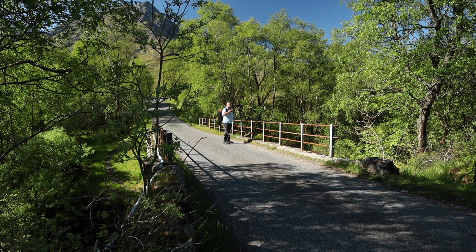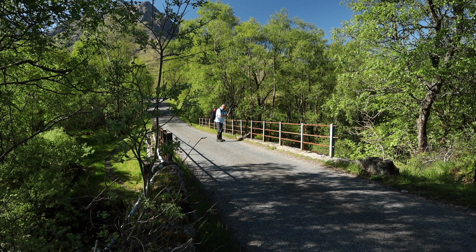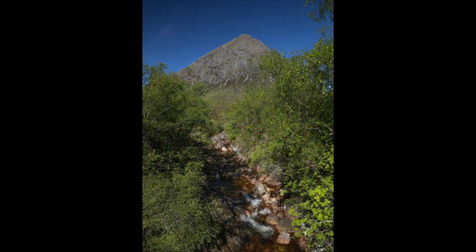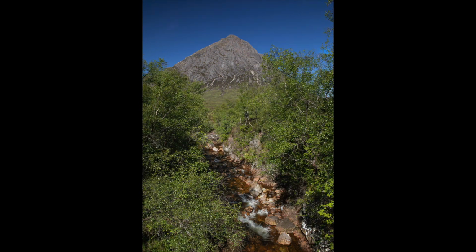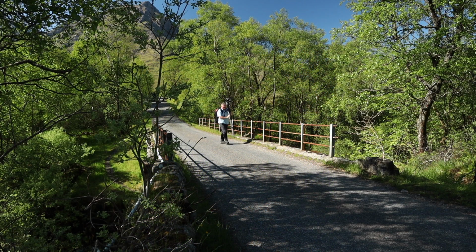So what I'll do is I'll just move left a little bit more and I'll get another shot, but just with a different viewpoint, and then I'll be able to show those images with you. Alright, so let's move on.